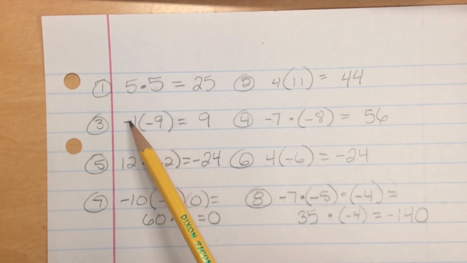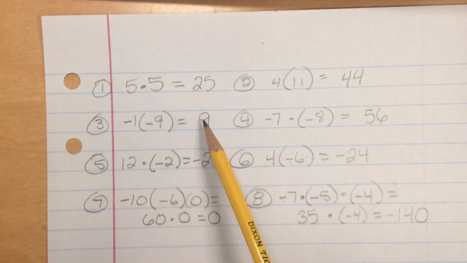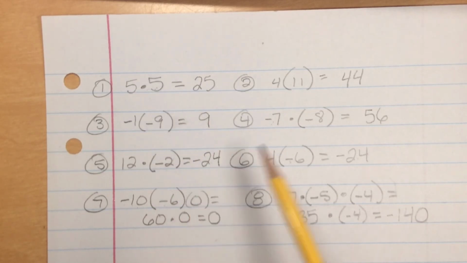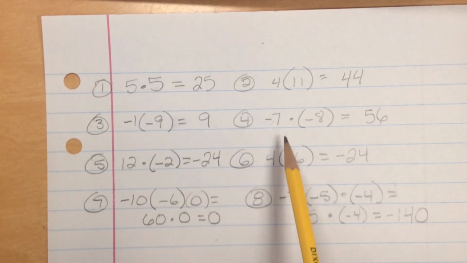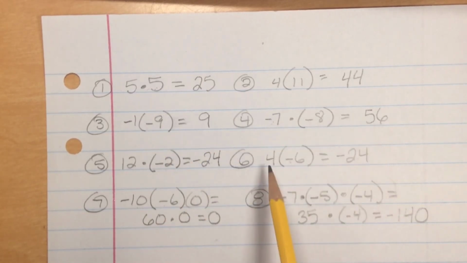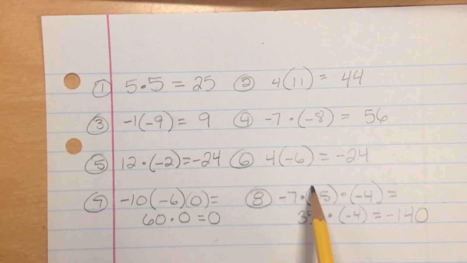An even number of negatives, positive. An even number of negatives, positive. But since we just do 2 at a time, you can say same sign, positive, different sign, negative. But when you have more than 2, be careful, you're only doing 2 at a time. Okay, 2 at a time.